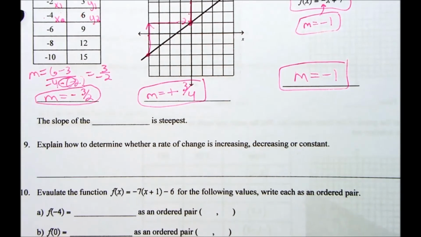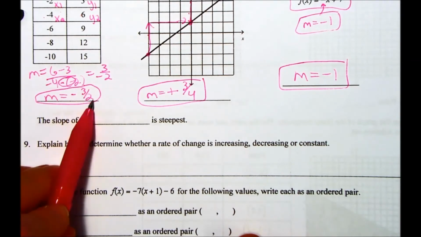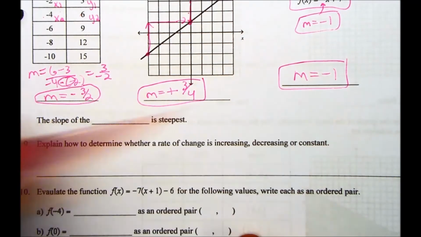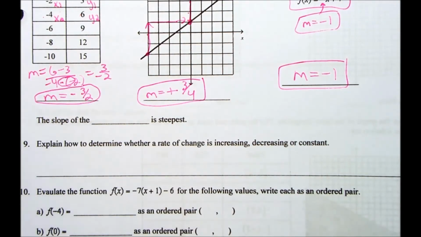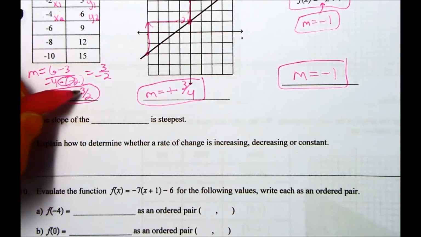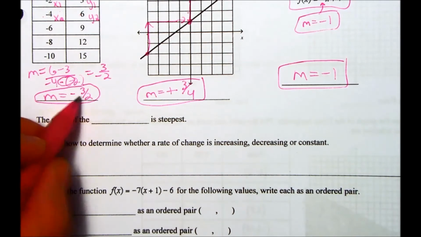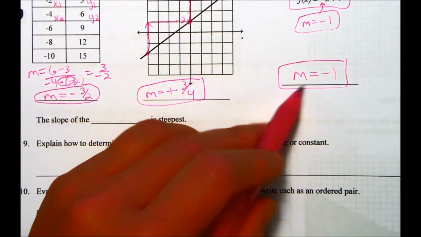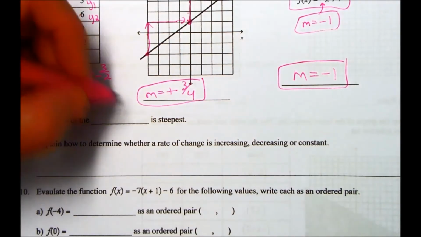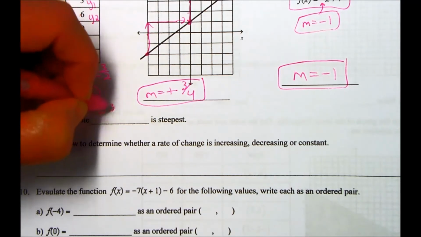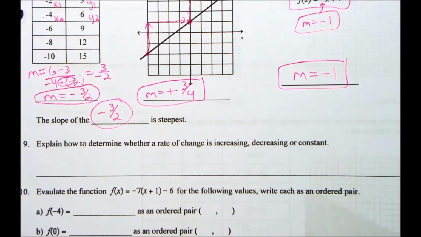Now we have to answer the question, which one is the steepest? So disregard the negative sign. Is 3/2, 3/4, or 1 bigger? Which one of those numbers is bigger if we disregard the negative? And hopefully you came up with 3/2 because that's 1.5, where this is 0.75 and that's 1. So the 3/2 or negative 3/2 is the steepest slope. Very good.